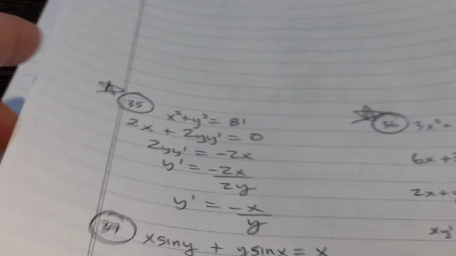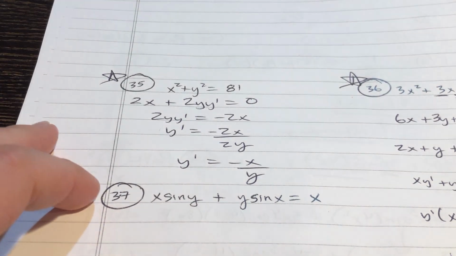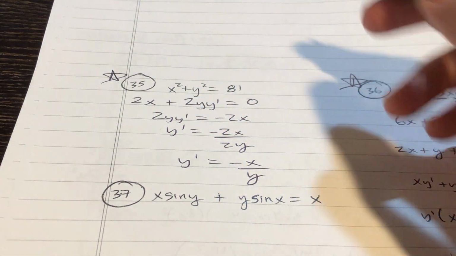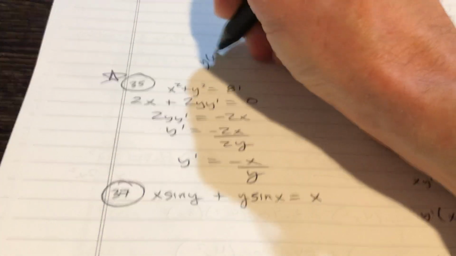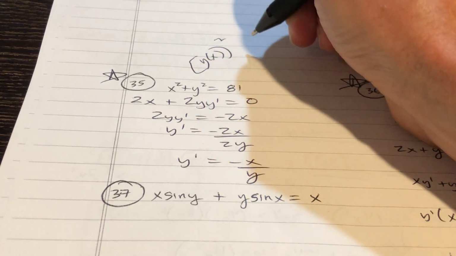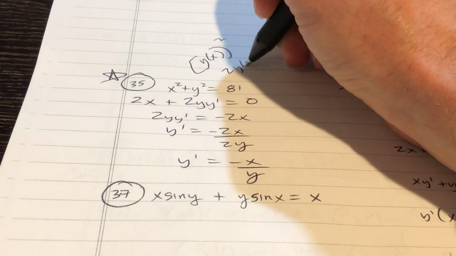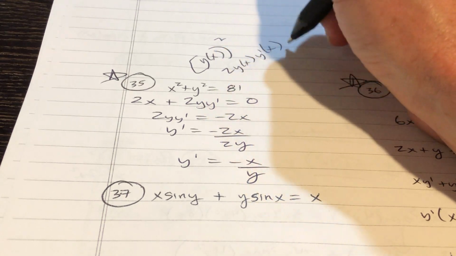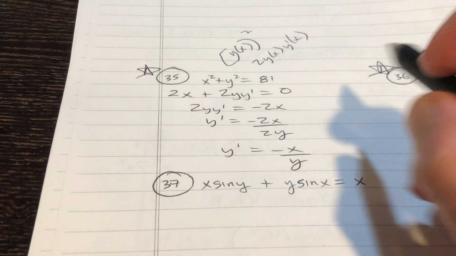Now, on the next page, we have y prime. Okay, so remember, we called this like y of x, and then we squared it, and we said, well, it's 2y of x, and then what's the derivative of y of x? Y prime of x, and then we wrote it as 2y, y prime. So we just go straight there, okay?